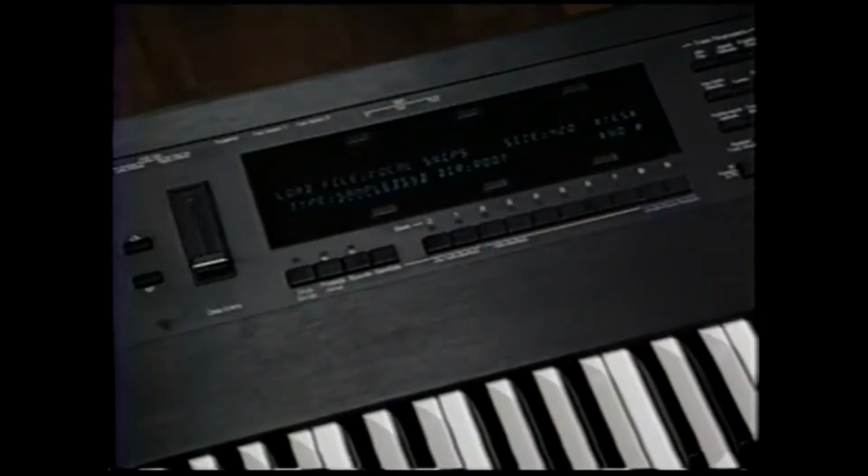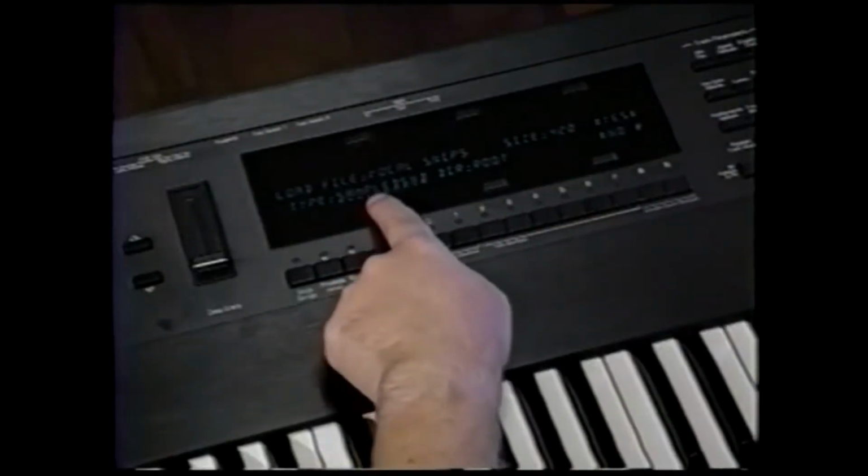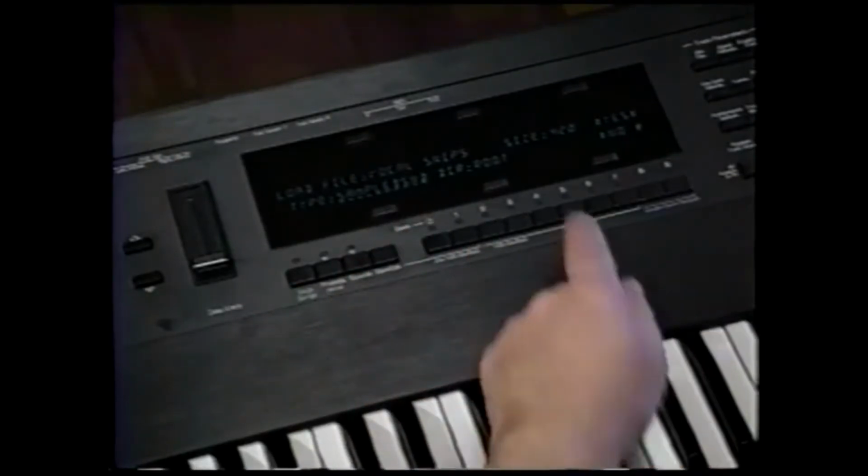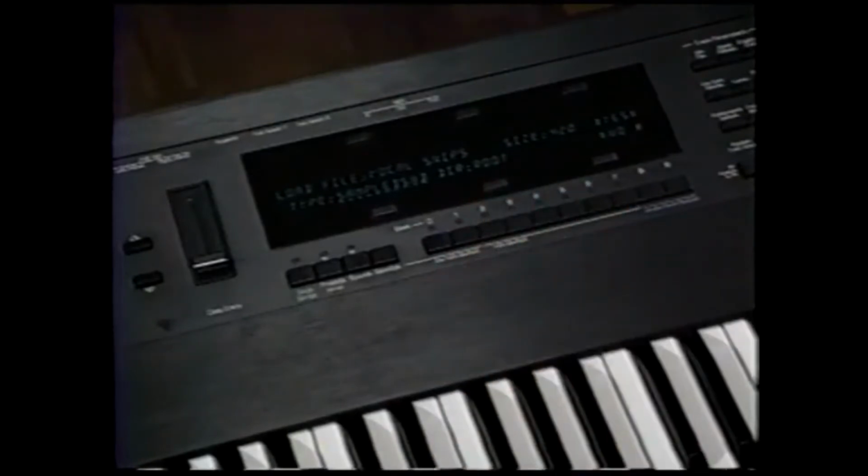The bottom line of the display shows the file type you are loading, in this case a sampled sound, and the directory where the sampled sound is located. Make sure the type parameter is set to sampled sound.